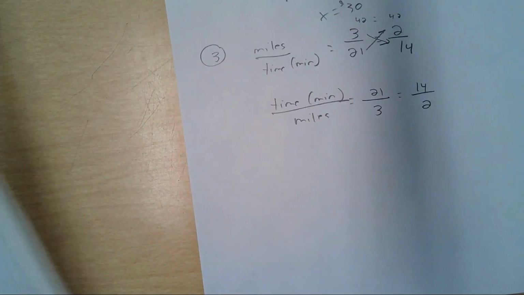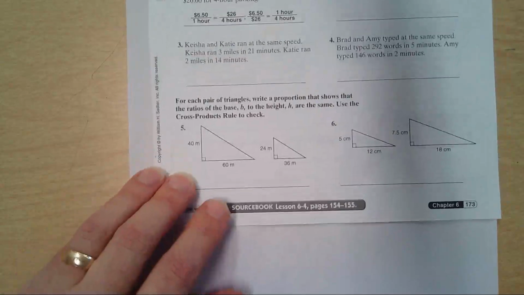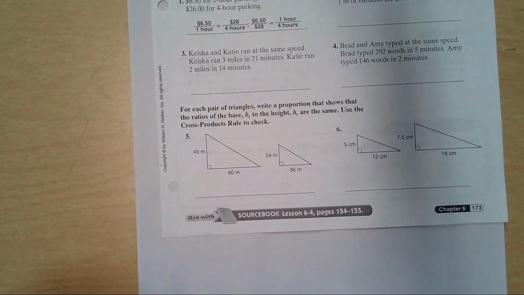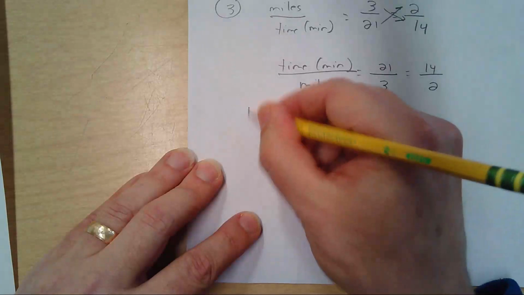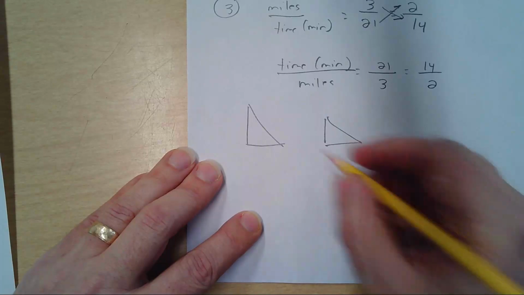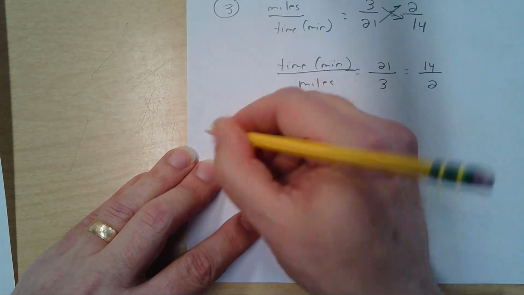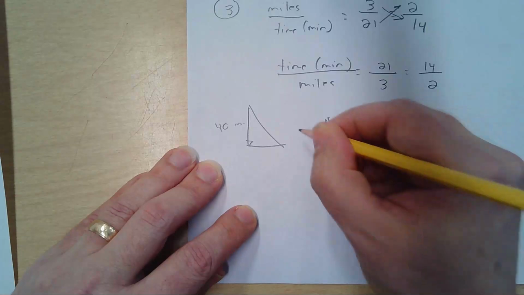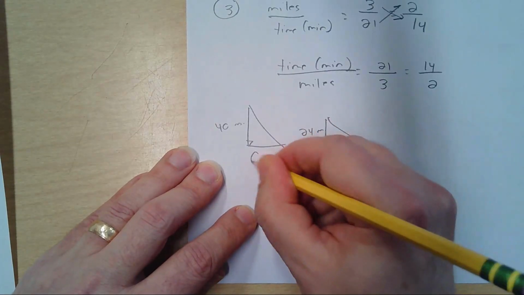Number 5. So here, we'll do similar lessons when we do scale models and similarity, but basically you write the proportion that shows that these are proportionate triangles. How do we know? They basically have these 2 triangles here, right angles. It says this is 40 meters, this is 24 meters, this is 60 meters.